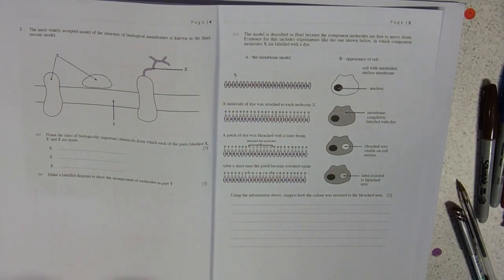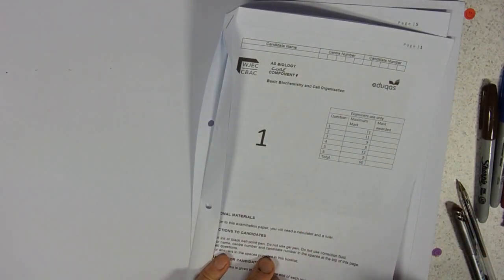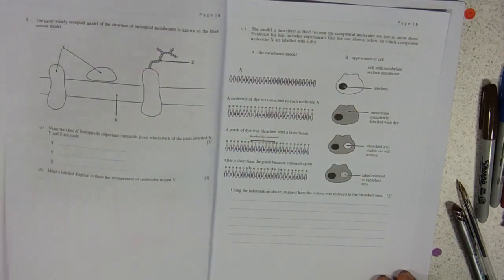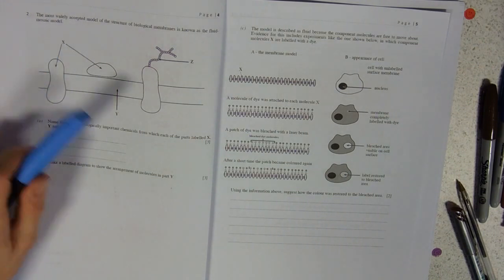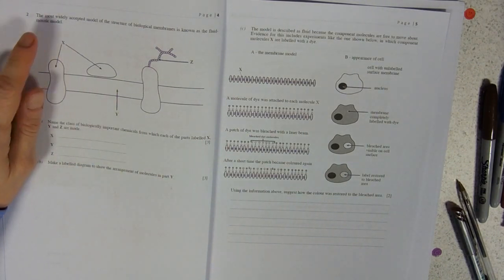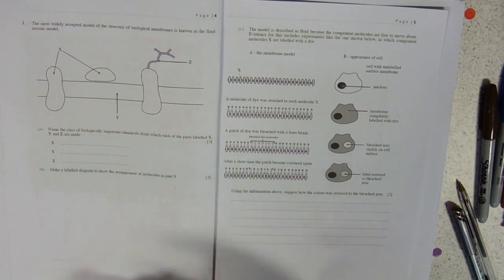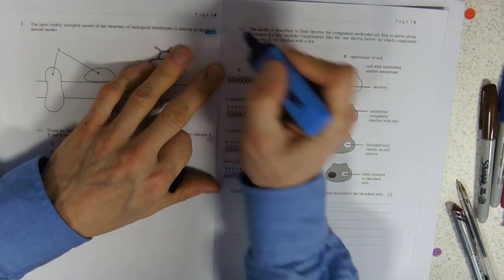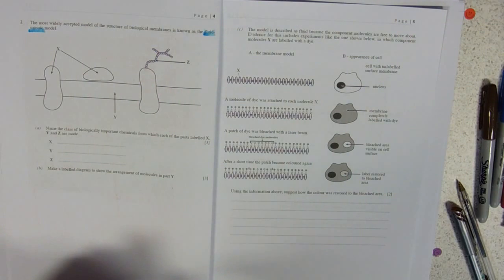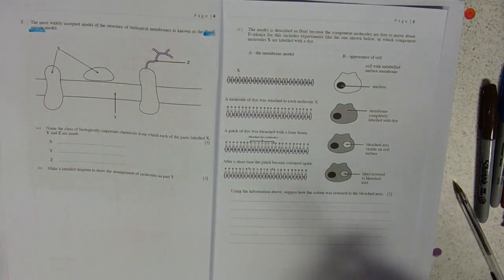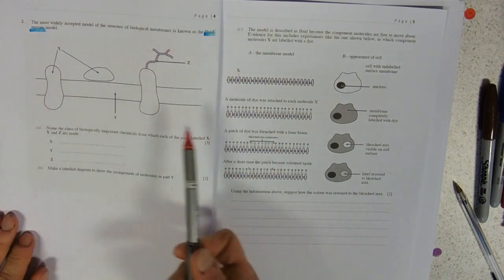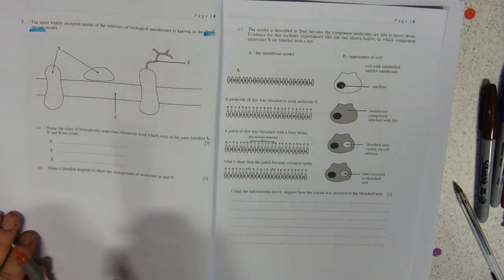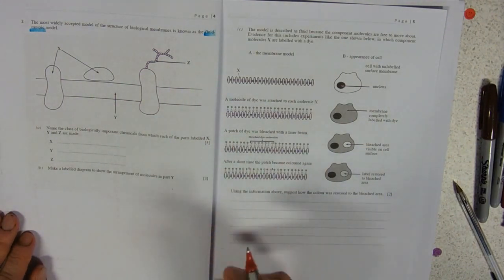This is question 2 of our core component mock, and it's mock number 1. So question 2, and it shows a fluid mosaic model of a membrane. And this is absolutely key to answering these questions. Fluid mosaic. And you should immediately recognise this structure of a membrane and some of the things. If you can't recognise this, then you haven't done your revision.